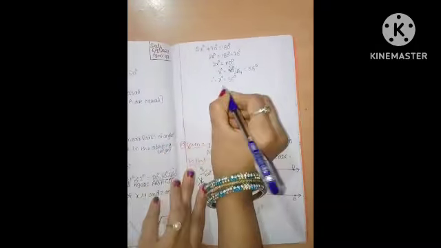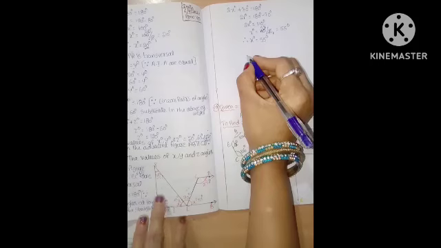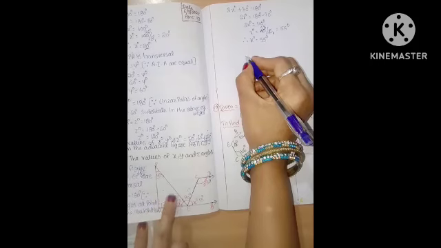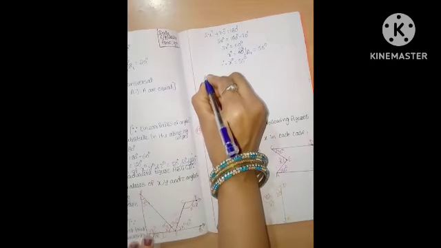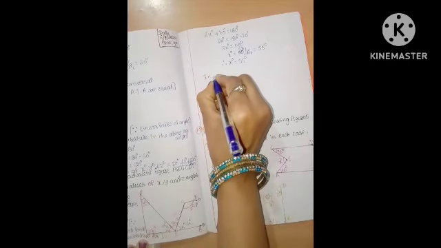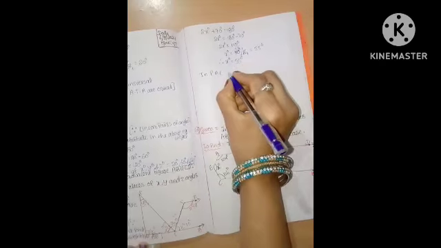And next, the y degree angle. How will you calculate the y degree angle? Which property are you using here? The sum of the three interior angles is equal to 180 degrees. That property we are using here. Yes, in triangle PAE.